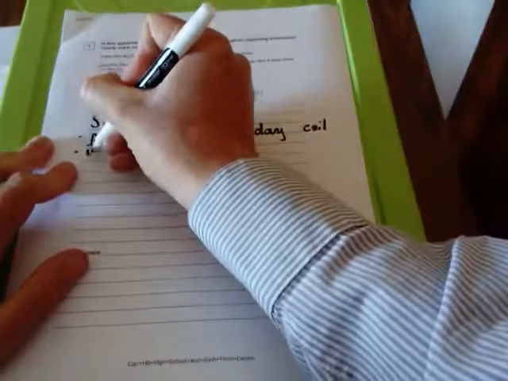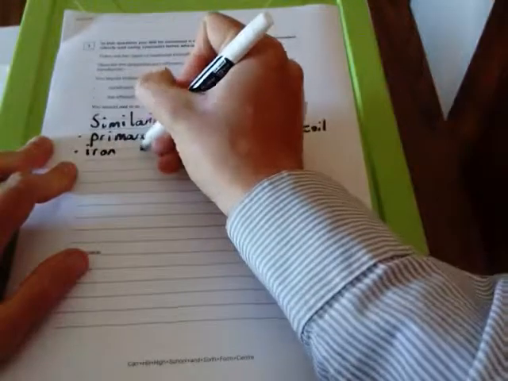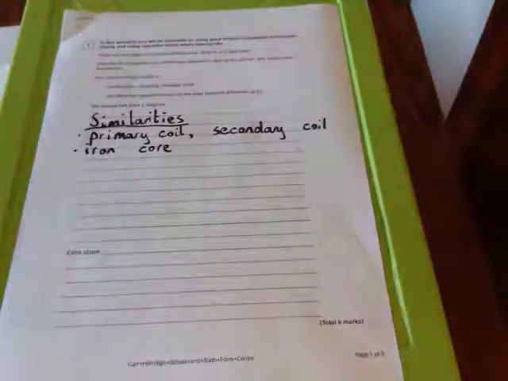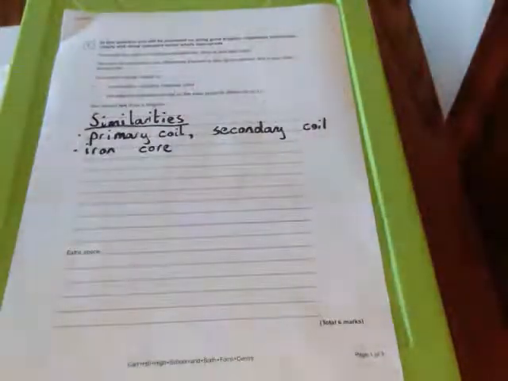And they have an iron core. These, remember, are similarities. So that's construction, the similarities in the construction.